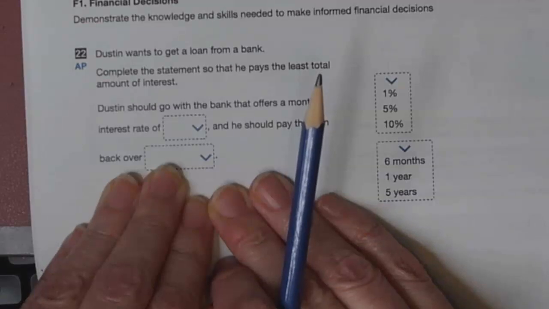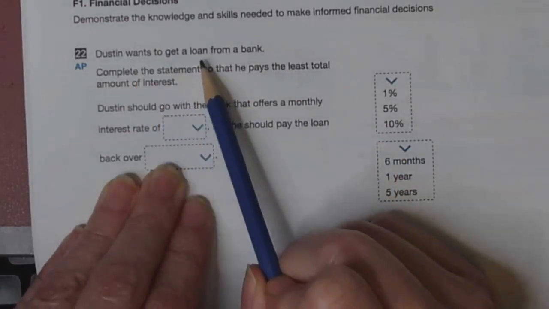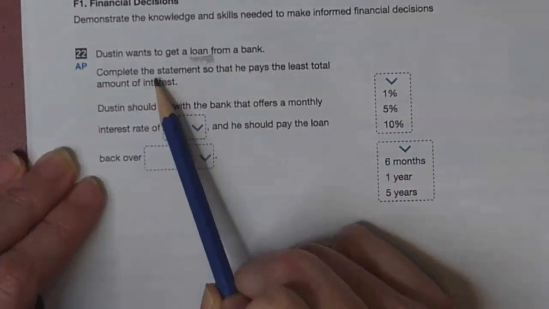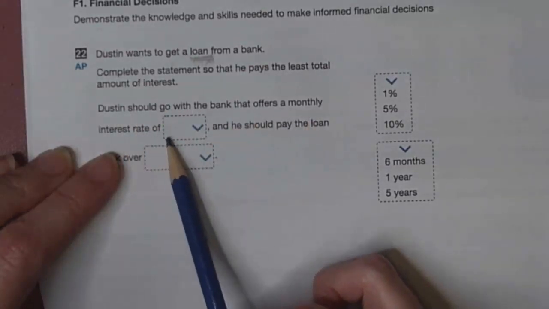But if you're going to invest your money, you want compounded interest because money makes money. Interest makes interest, right? Dustin wants to get a loan. Okay, loan. Complete the statements. Dustin should go with the bank that offers the monthly interest rate of.